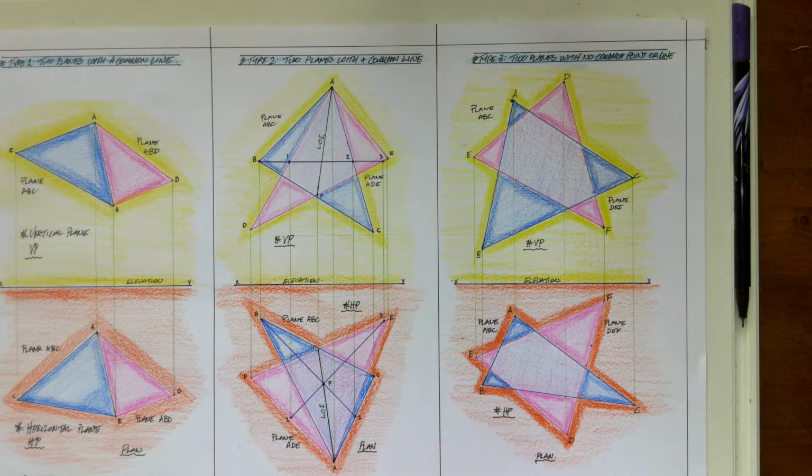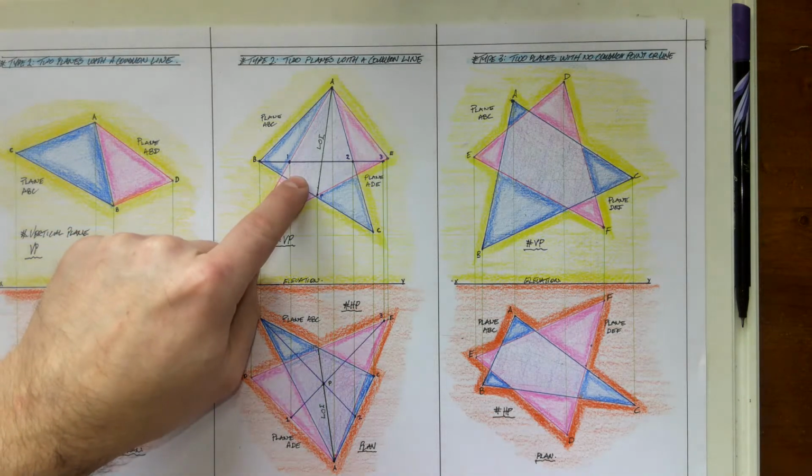So what we've got to do now is construct a line of intersection between both of these planes, and yet we have no reference to do so in the first place. So what are we going to do? Well, we're going to do exactly what we did in this one here.